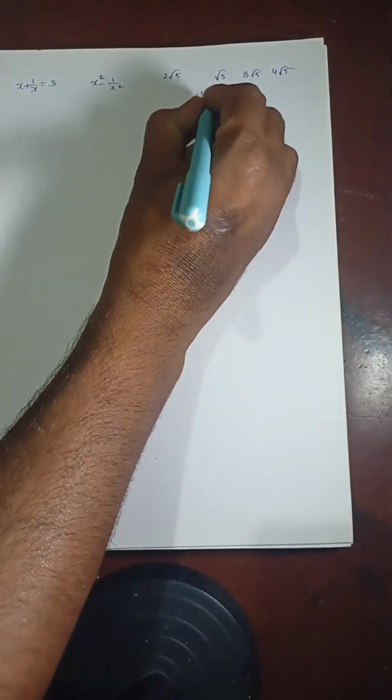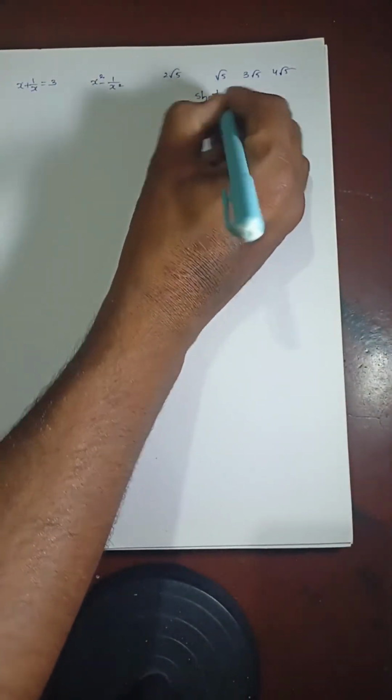In this problem I'll explain only the shortcut method. Very easy shortcut methods I am going to involve in all the previous year question papers.